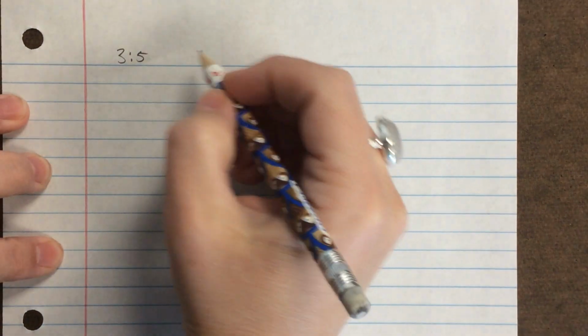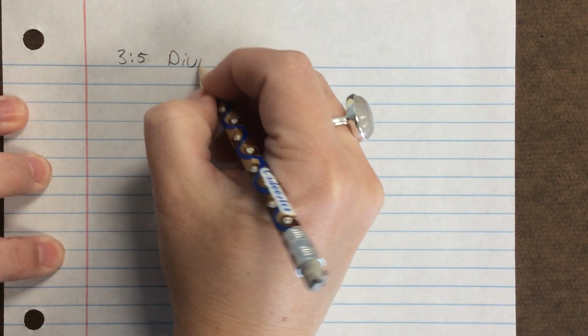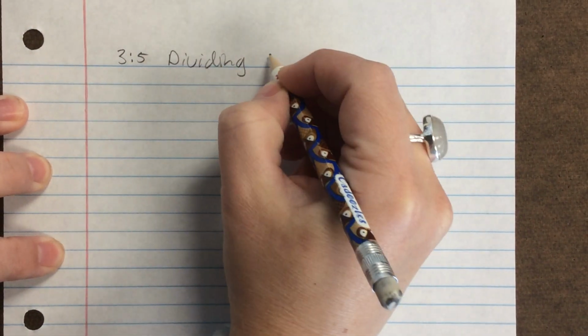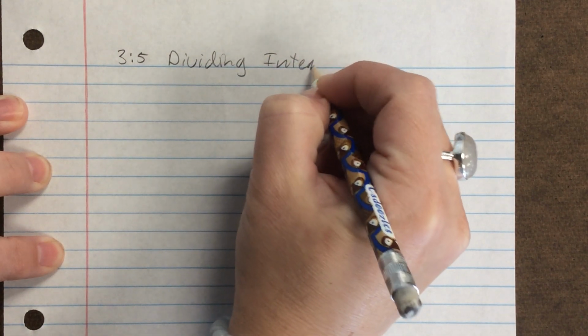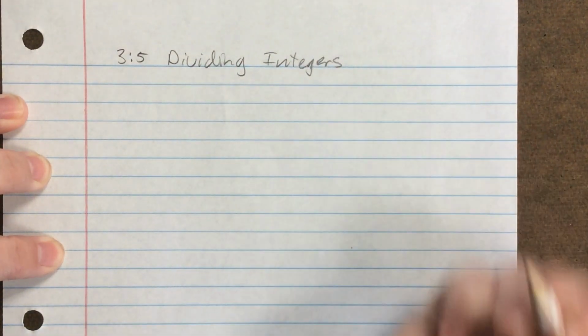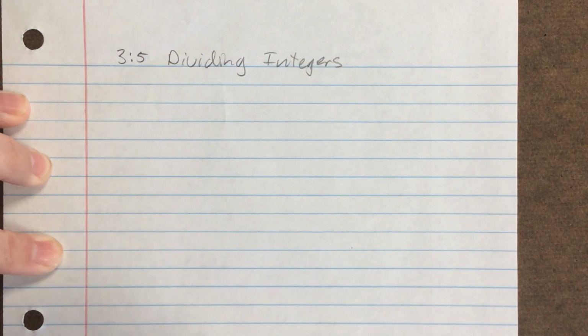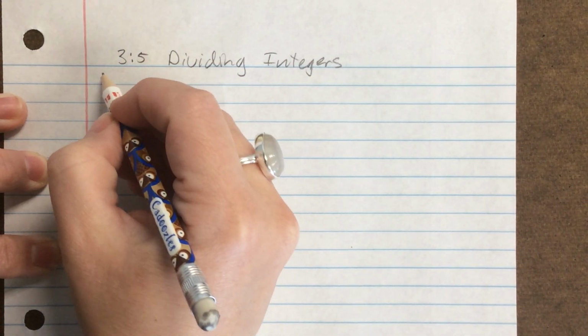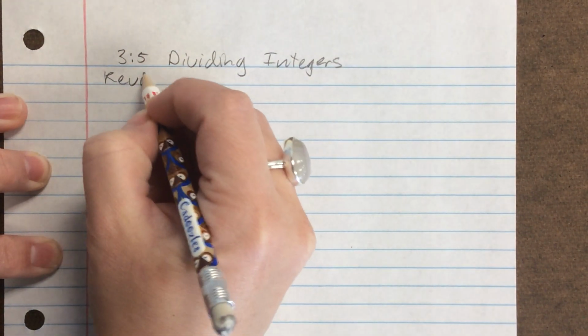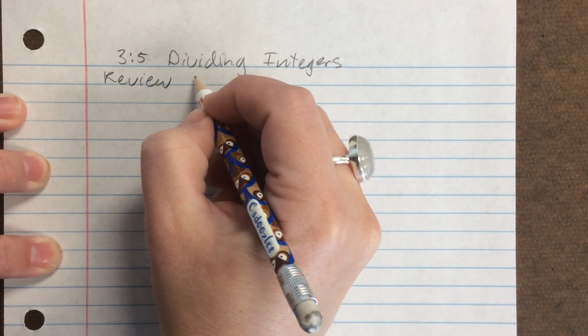Hello everyone and welcome to the last section in this chapter. Today we're going to talk about dividing integers. Okay, before we get to dividing integers, let's just review our multiplication rules.